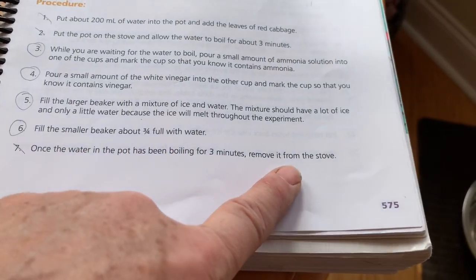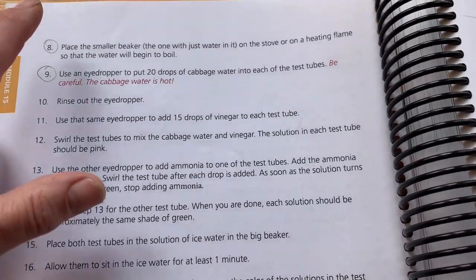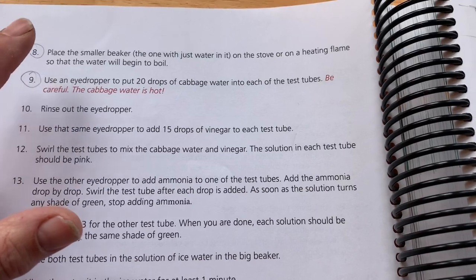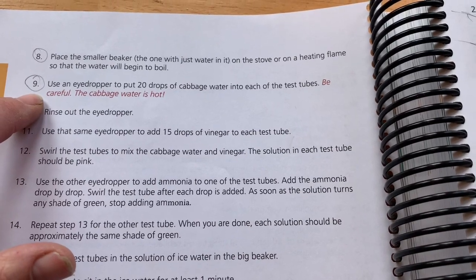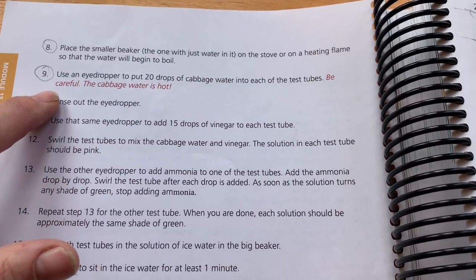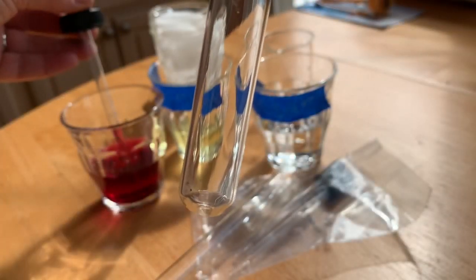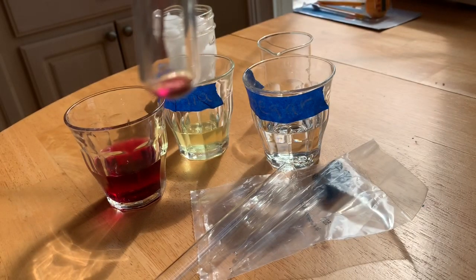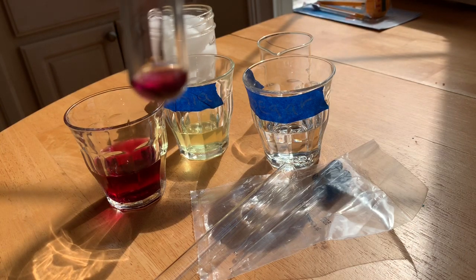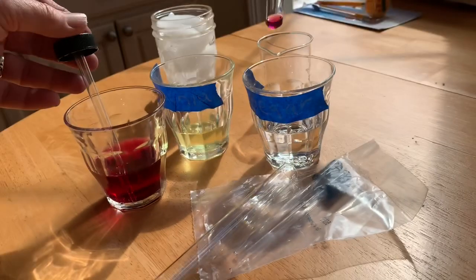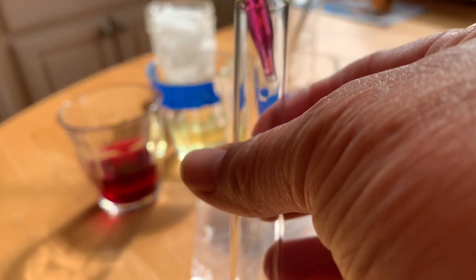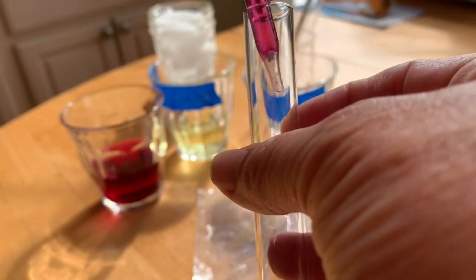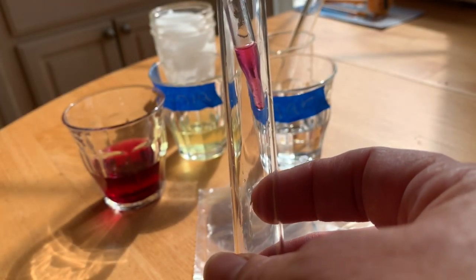Okay, so we're going to move on to step number 8. We've put the smaller beaker on the stove and started to boil. And now we're going to count out our 20 drops of cabbage water into each test tube. We don't have to worry, the cabbage water isn't hot in our case. 1, 2, 3, up to 20 drops in the first tube, and the same 20 drops in the second.